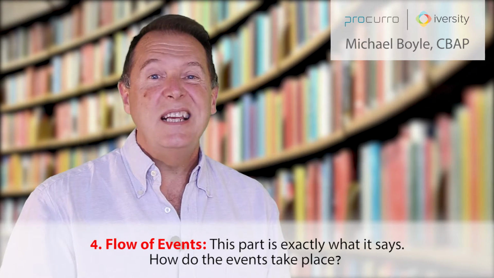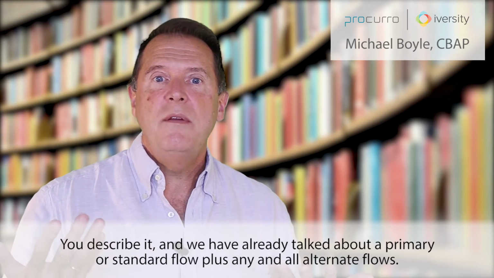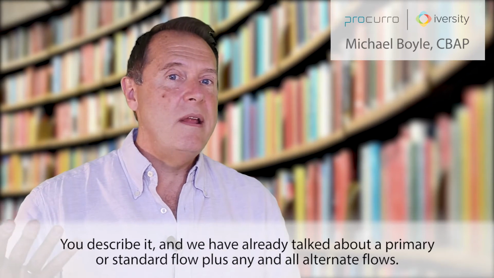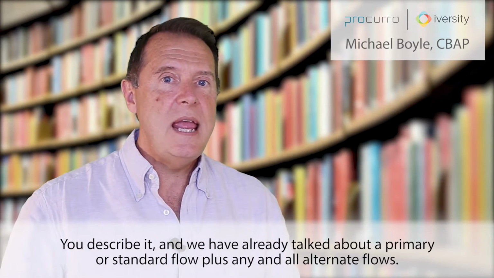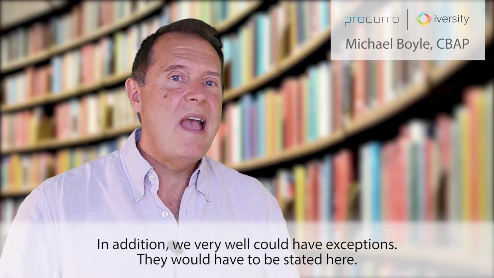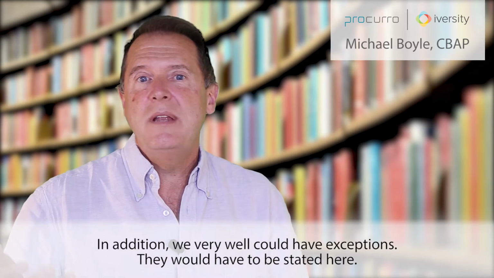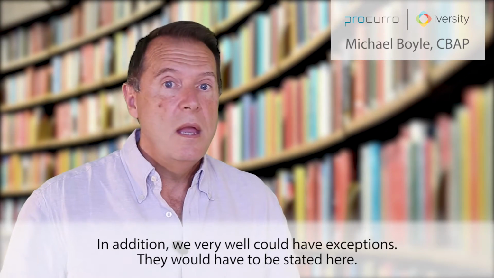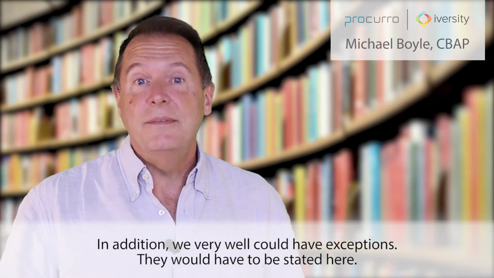Flow of events. This part is exactly what it says. Flow of events. How did the events take place? You described it, and we've already talked about a primary or a standard flow plus any and all alternate flows. In addition, we very well could have exceptions, right? They would have to be stated here.